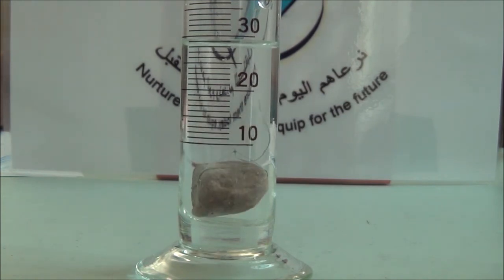And then we find the new volume. The new volume here, the second volume, is 29 milliliter. The difference between the two volumes, 29 minus 25, is 4 milliliter. 1 milliliter equals 1 centimeter cubed. So the volume of that irregular object is 4 centimeter cubed.